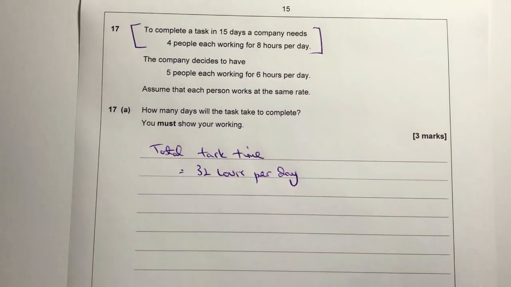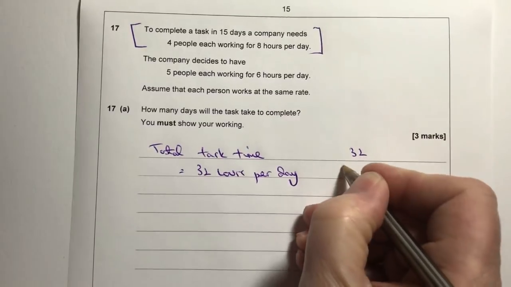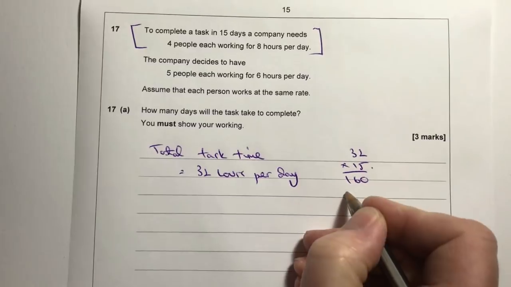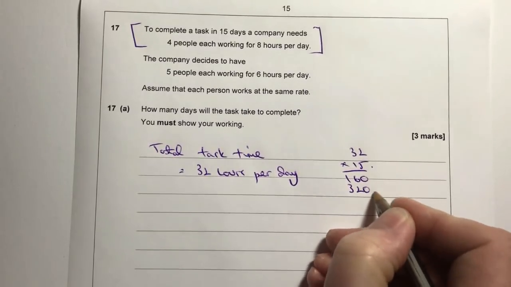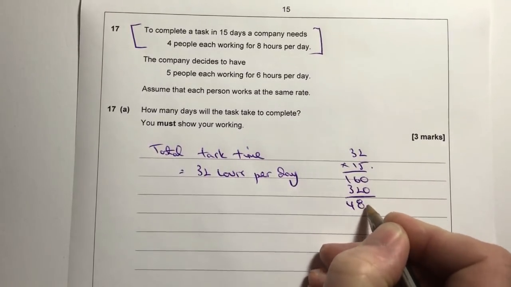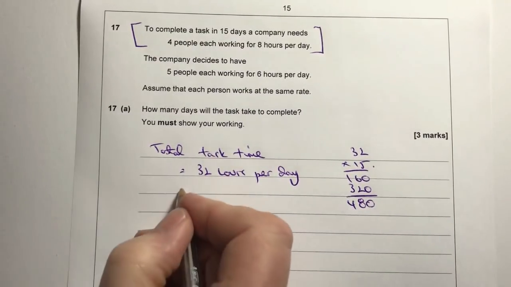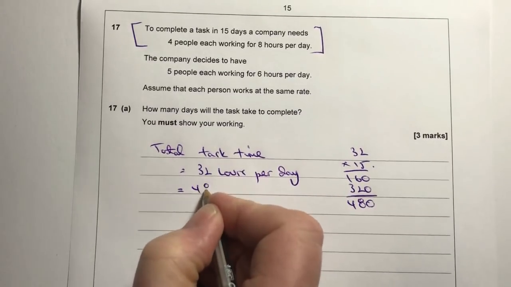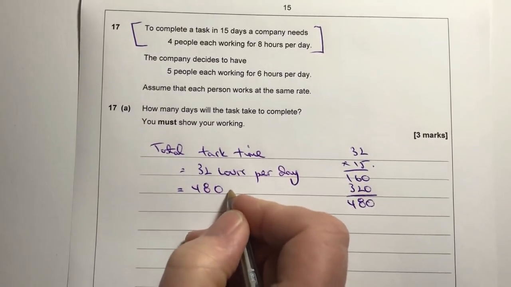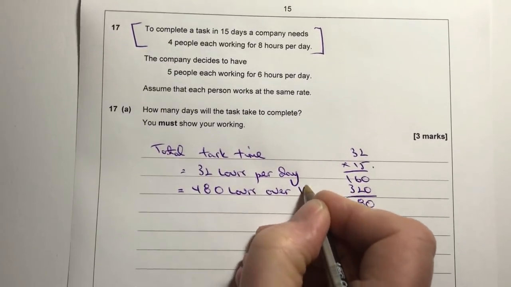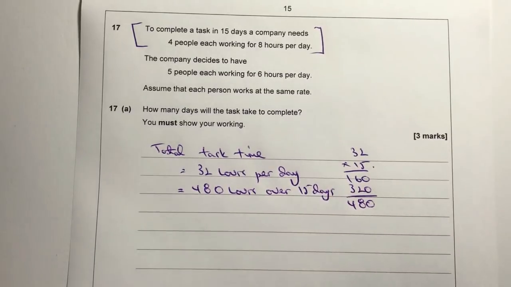Okay, and then on top of that, I've got them working for 15 days. So if I do 32 times 15, I can work that out. Now again, you might do it slightly differently to me, but basically this is the kind of calculation I would tend to use to work these sorts of things out. Either way, what it's telling me is over the 15 days, the company needs 480 hours worth of work. Okay, that's actually what they're looking for.